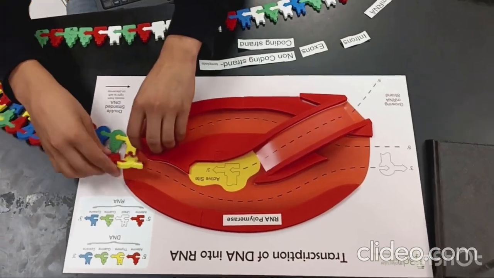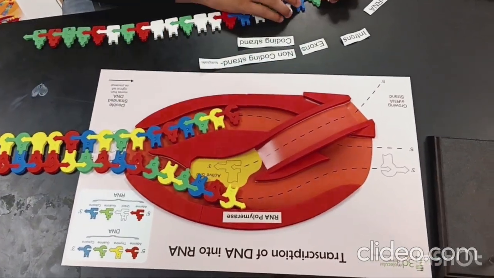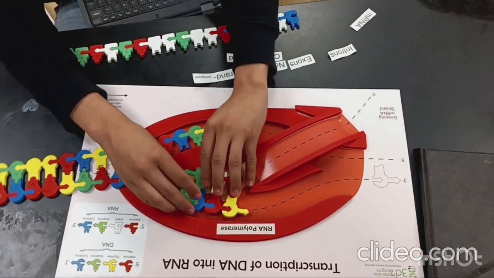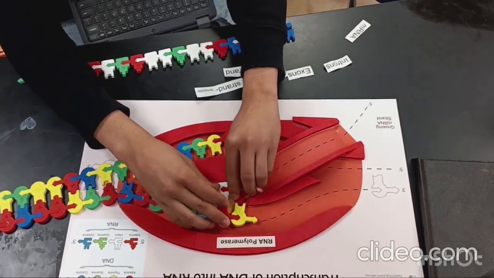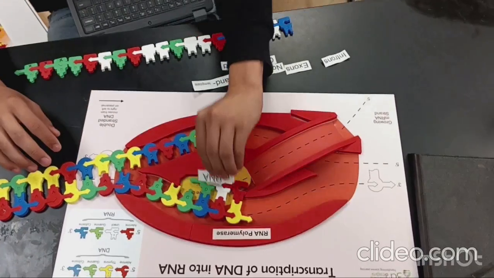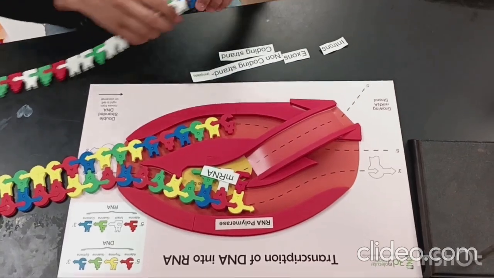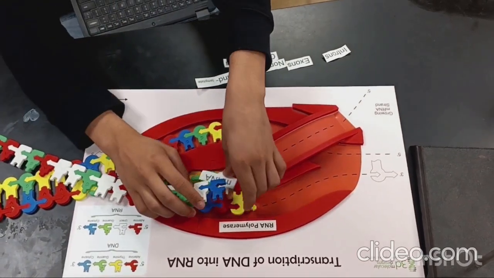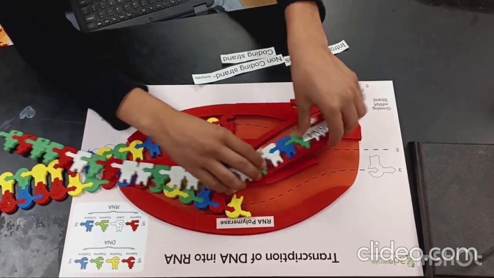In transcription, the DNA goes into the polymerase, in which the polymerase is going to build the mRNA sequence. It does that by matching up complementary base pairs. As the polymerase goes through, the mRNA is built, continuing to match up those complementary base pairs until finally the entire mRNA sequence is made.